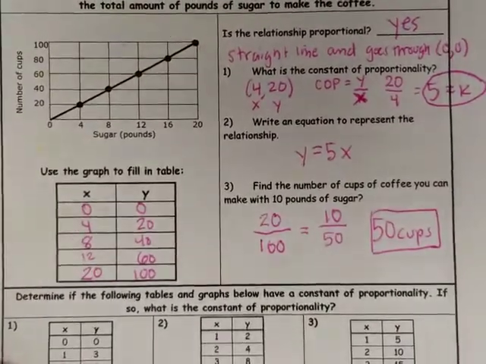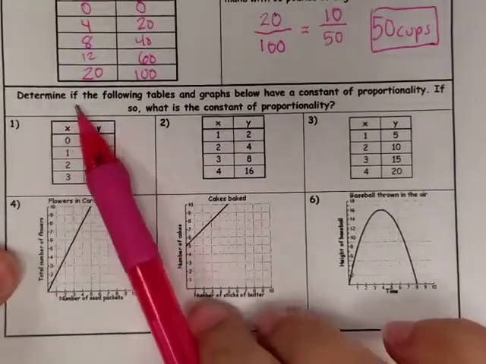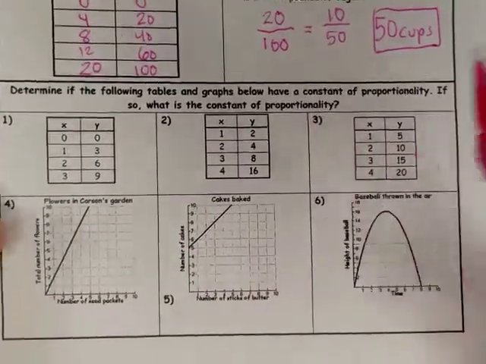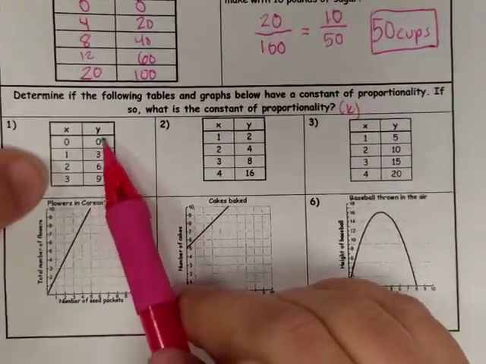So that was using the table. All right, down here we're just going to practice. All they're saying is determine if the following has a constant proportionality. If it does, what is the constant proportionality, or the k value? So let's look at this table.